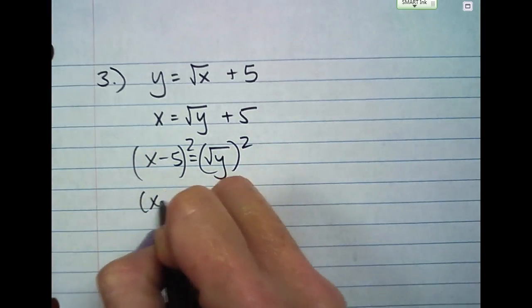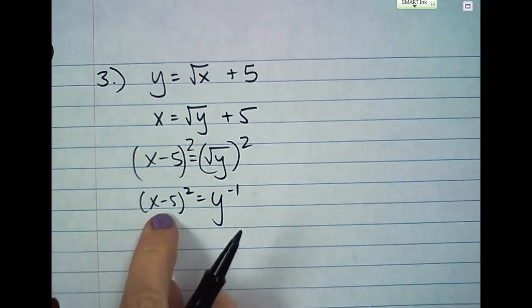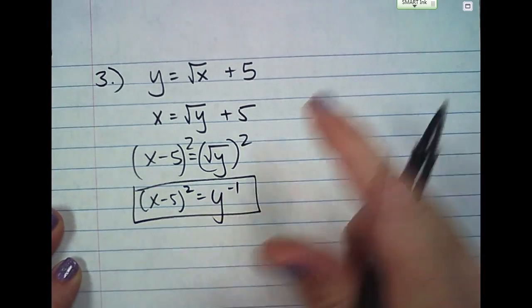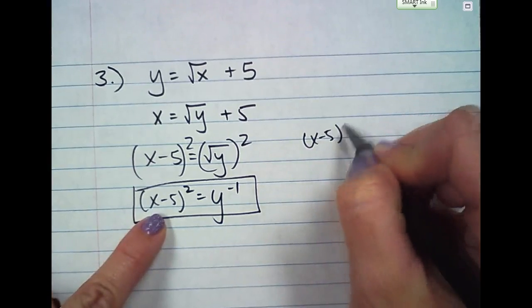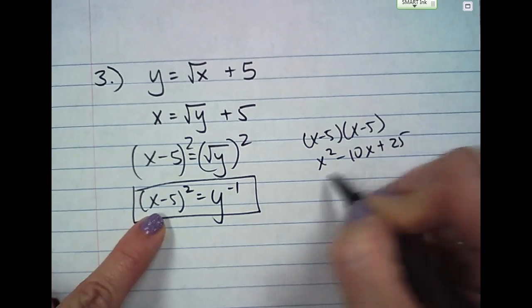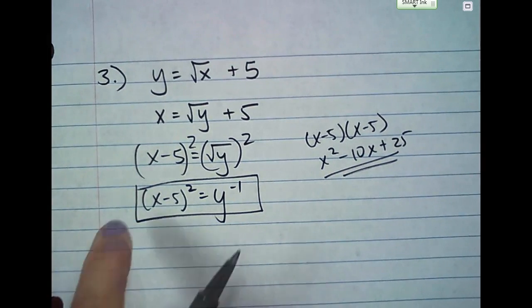And then you can just leave it like that if you want. Out of curiosity, is this answer x squared plus 25? No. In order to square that, you write it 2 times and FOIL it. That's actually the answer to that. But leaving it in that form is fine.